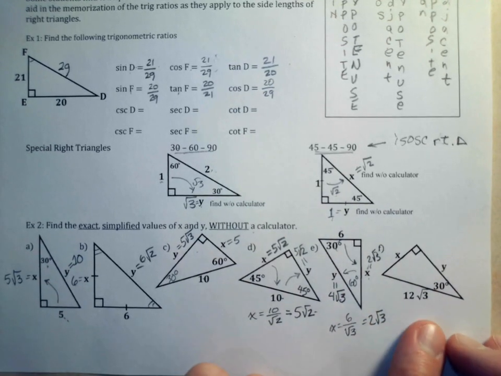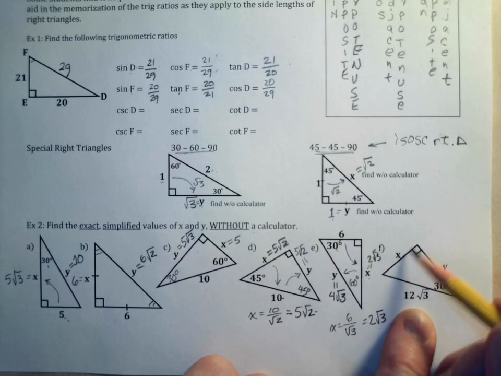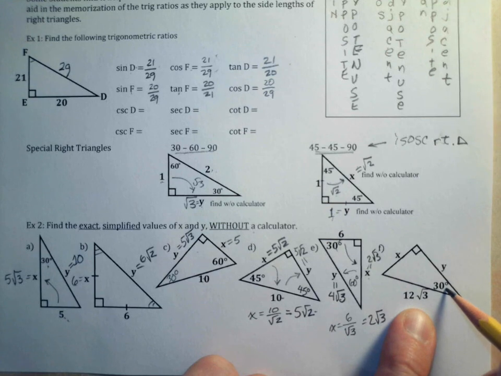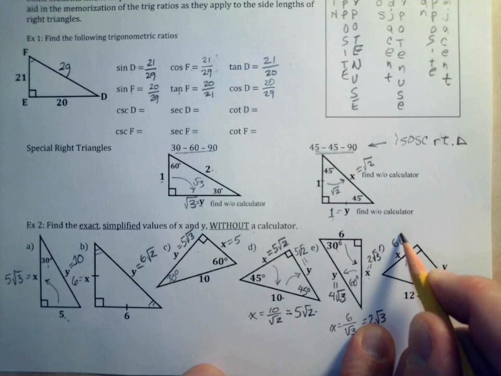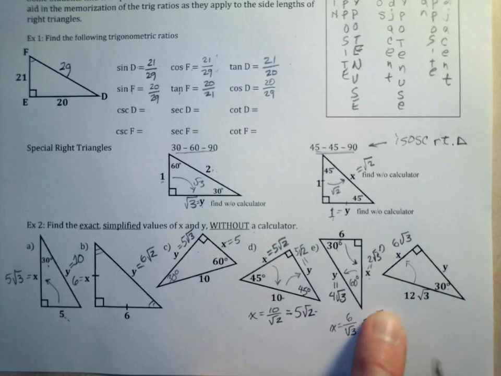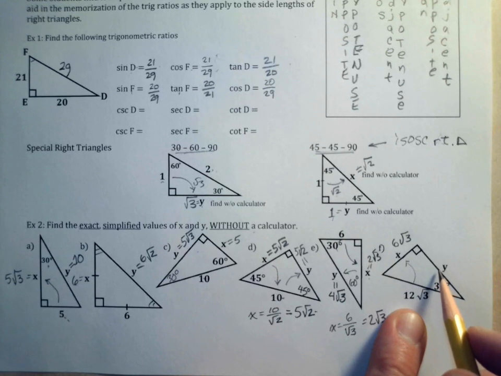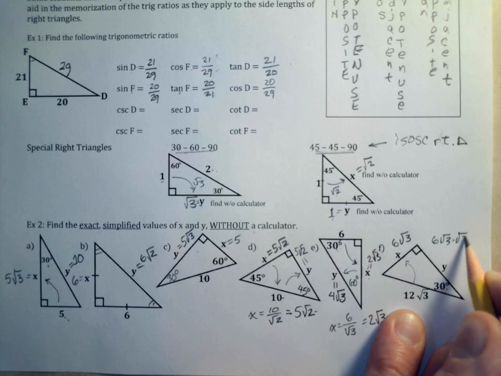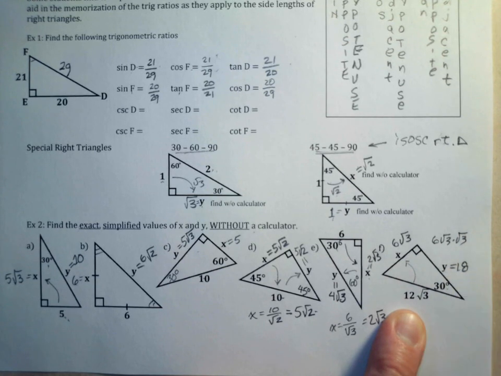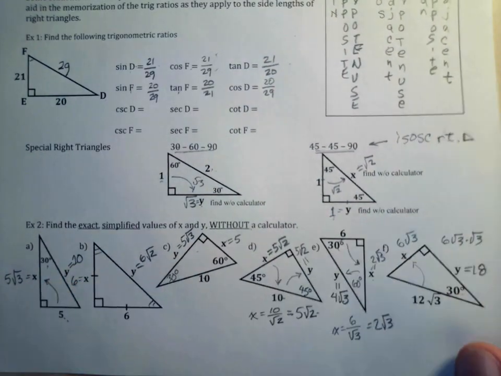All right, last one. We know the hypotenuse. X is the short leg, not because it looks like it, but because it's opposite the smaller angle. So how do we get that? We just cut it in half. So that's 6 square roots of 3. Half of 12 square root of 3 is 6 square root of 3. Now I multiply by square root of 3. So 6 square root of 3 times the square root of 3, well, that's 18. All right, let's go on to page 2.